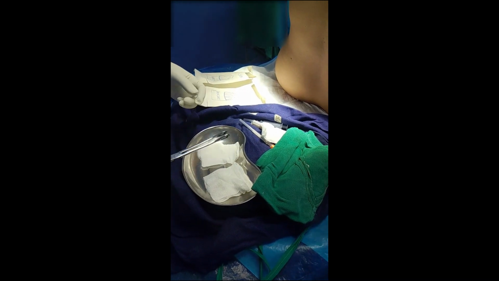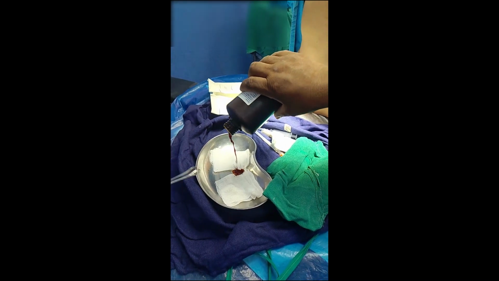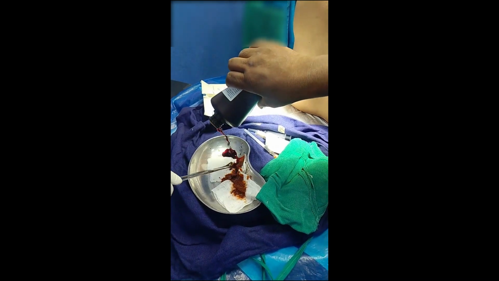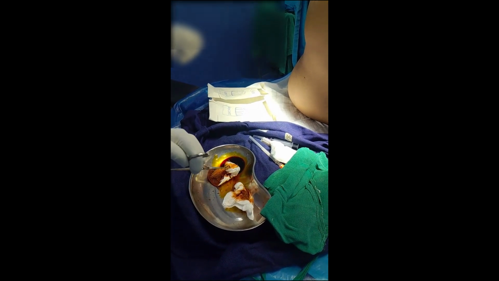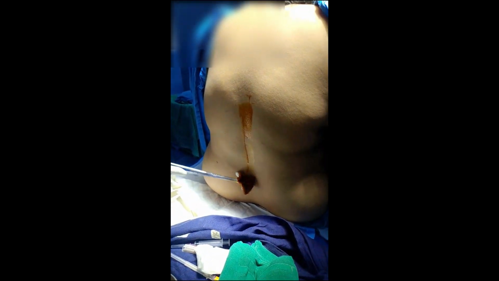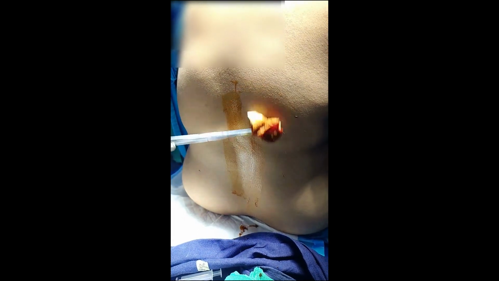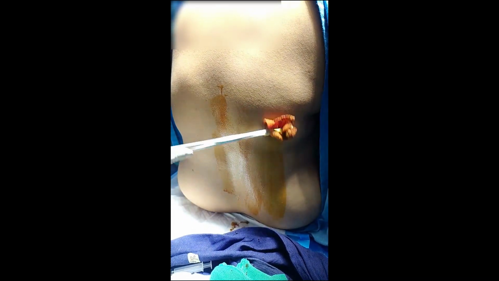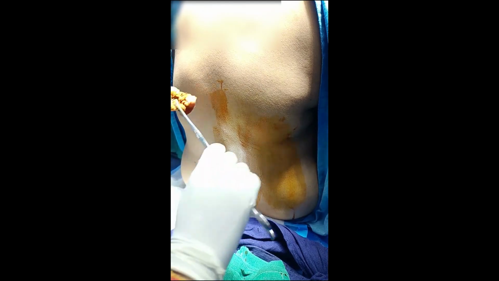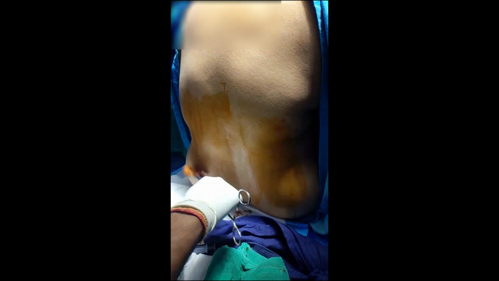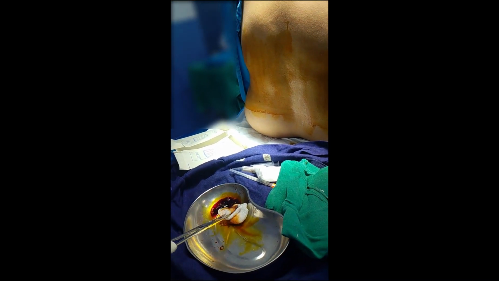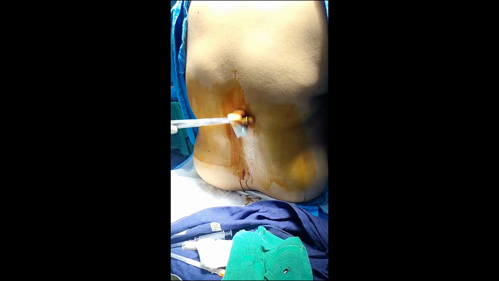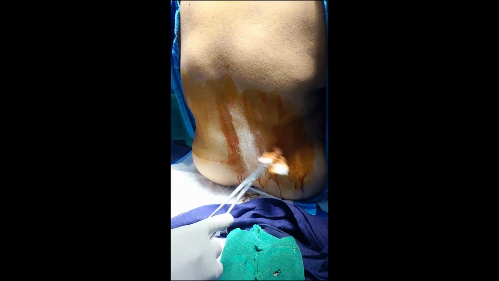Ask someone to put betadine solution for cleaning the skin. I'm using a 10% betadine solution to clean the skin. Clean the skin properly. The cleaning should be inside to outside. Clean it twice at least.